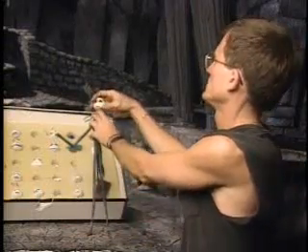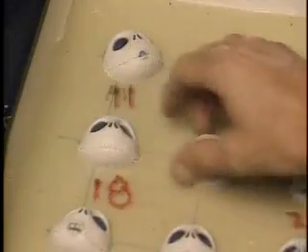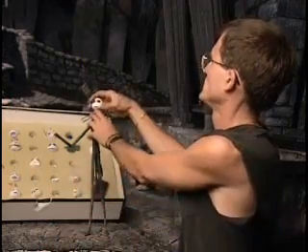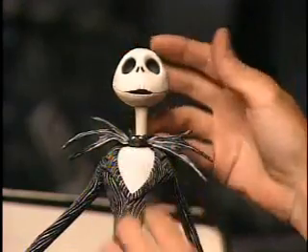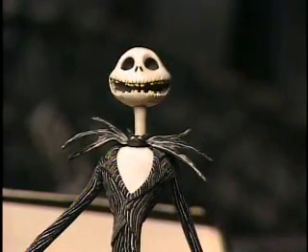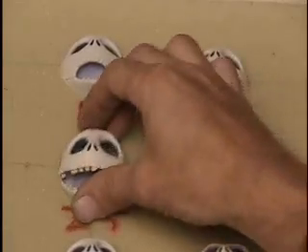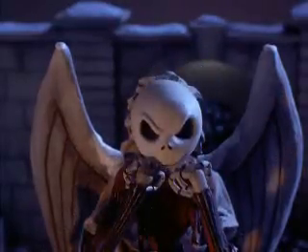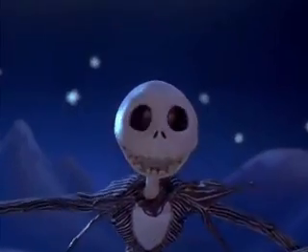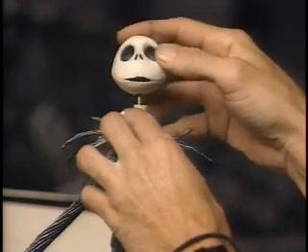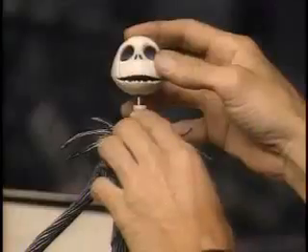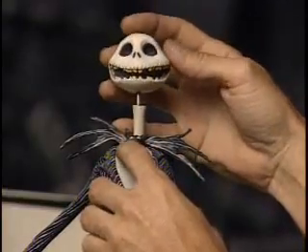To animate Jack's facial expressions and mouth movements, the animators used hundreds of hand-sculpted replacement heads. So every time he makes a different mouth position, A, E, I, O, U, and then everything in between, and then in a mad way or a sad way or a happy way or a neutral way, we have to have a whole different sculpt of the head. We might use as many as 400 distinctly different Jack heads.